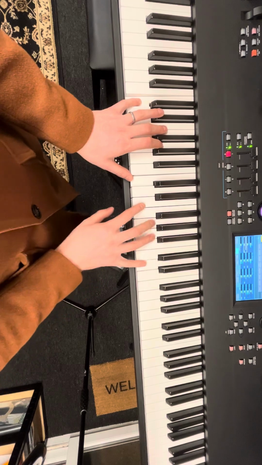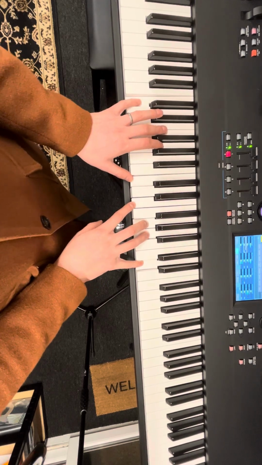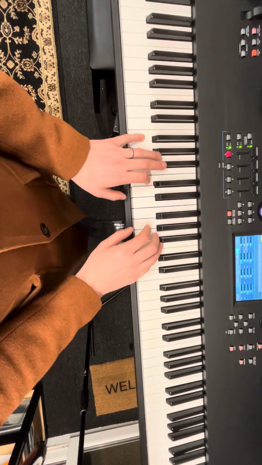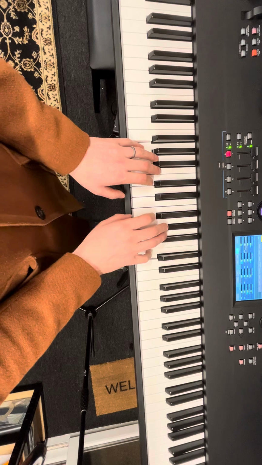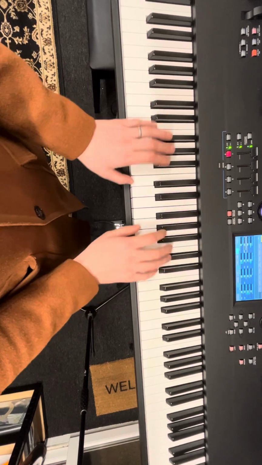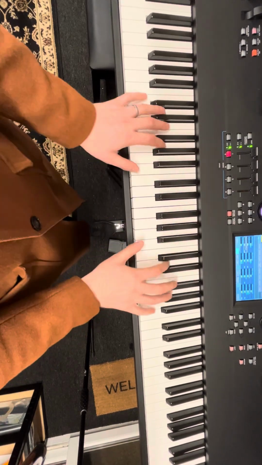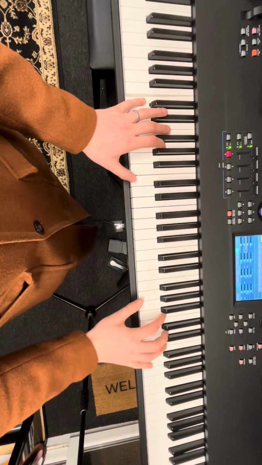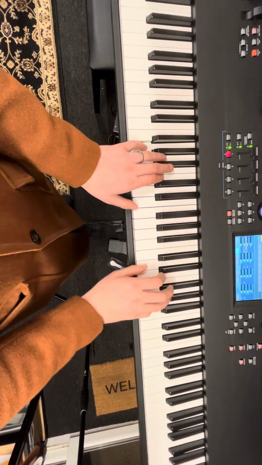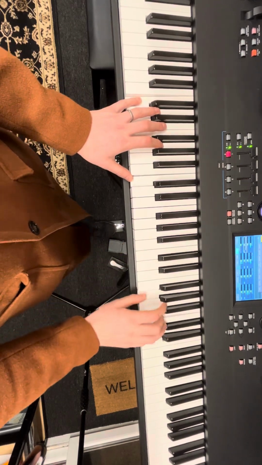That there is a 6/9. That's just all inversions of G over the 1.